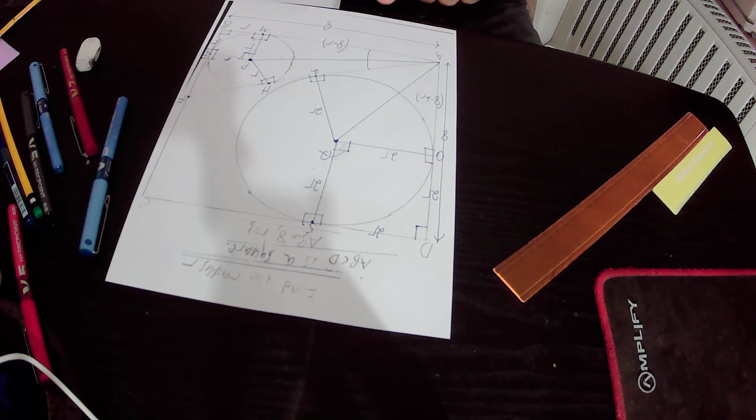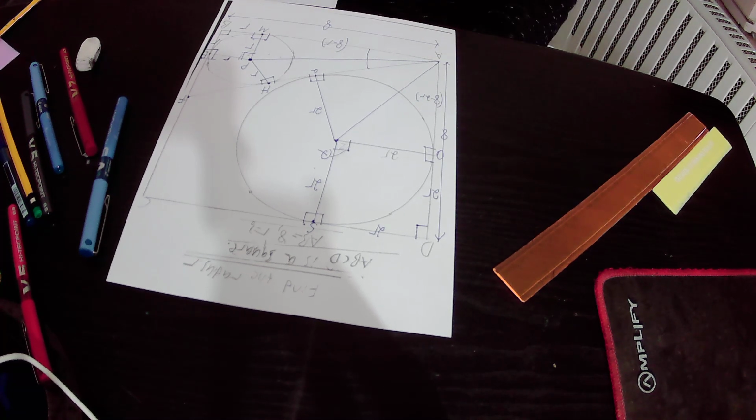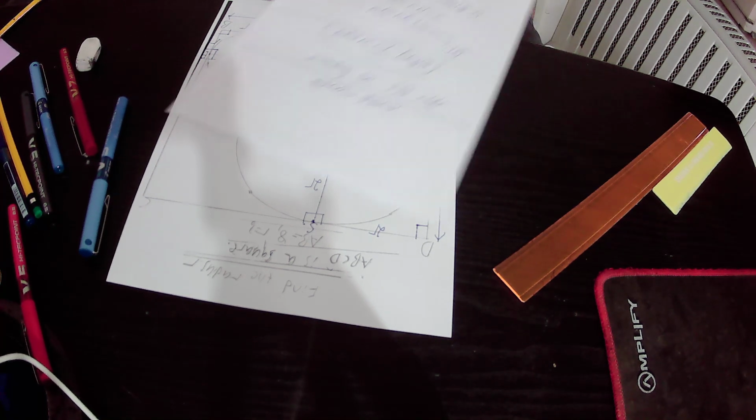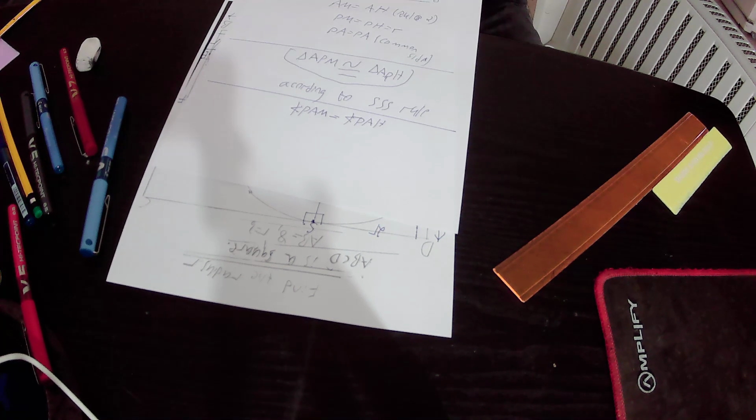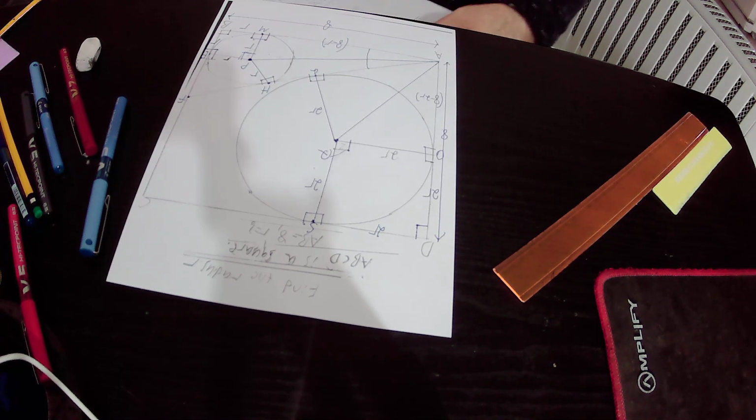Those two right triangles can go into each other. Therefore, those two corresponding angles will be equal to each other. That is to say, angle PAM, this angle, will be equal to angle PAH, this angle. Angle PAM equals angle PAH according to the rule that corresponding angles in congruent triangles are equal to each other.